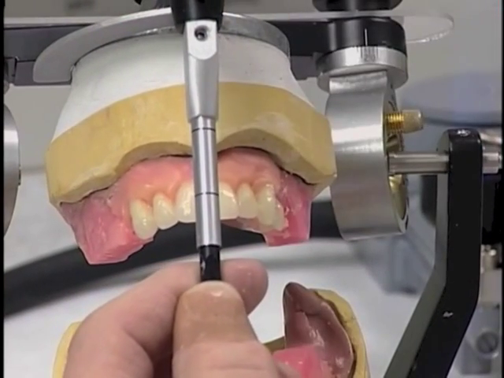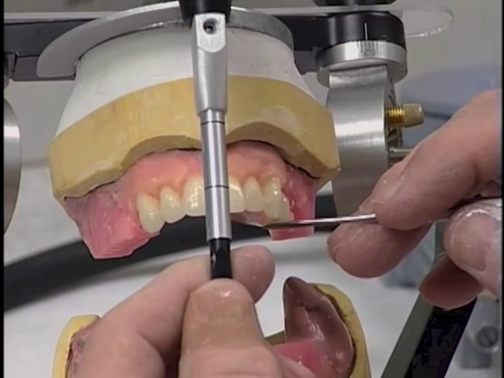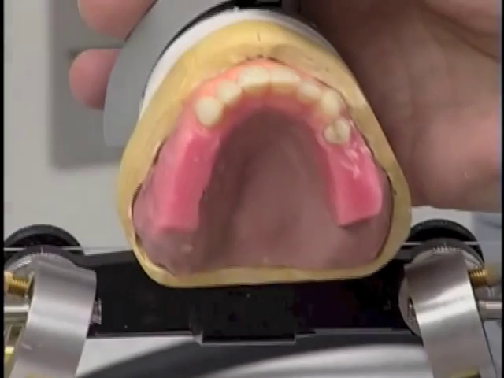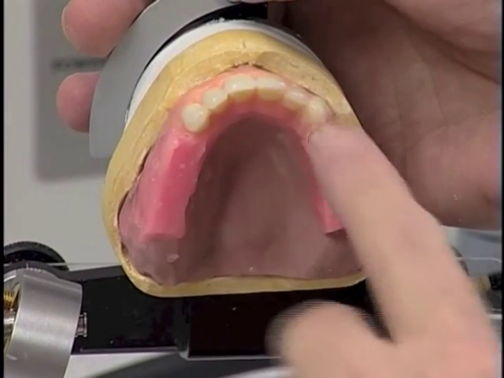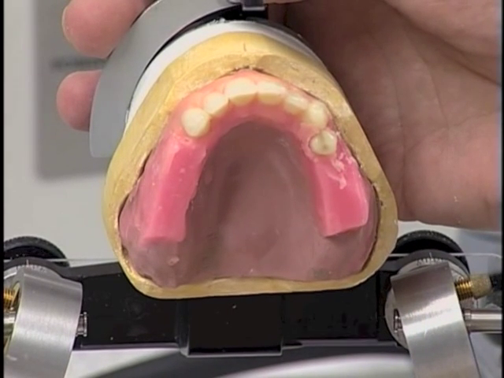Lingual cusp appears to be at the same height as the buccal cusp now. Let's look at the arch form. As we come around on the arch form, we see that we have started an arch form with the anterior teeth, and the buccal cusp falls right in alignment with that arch form.